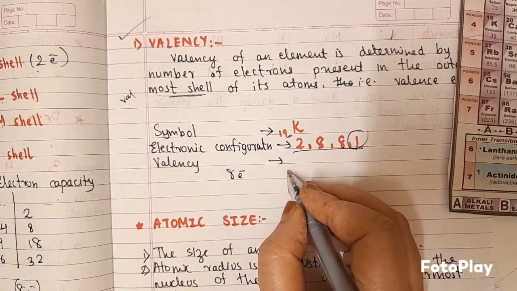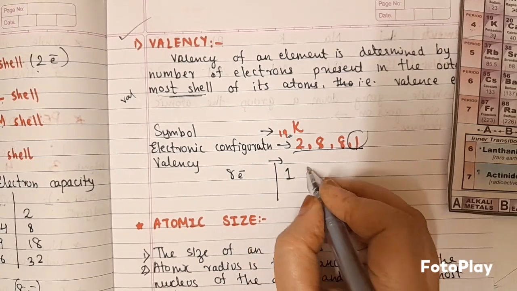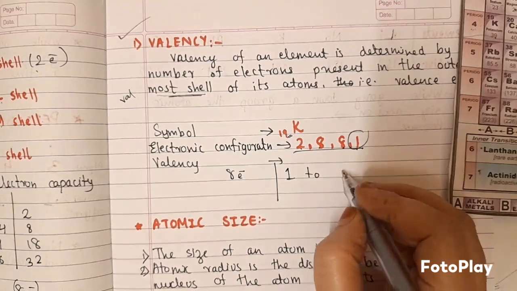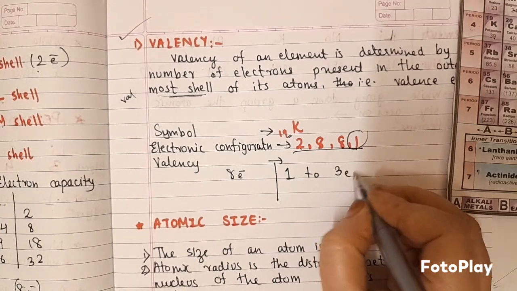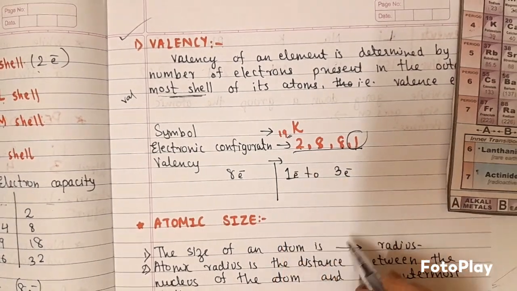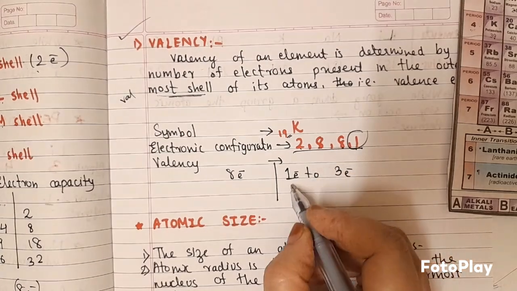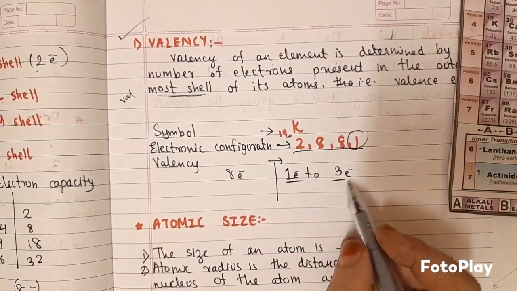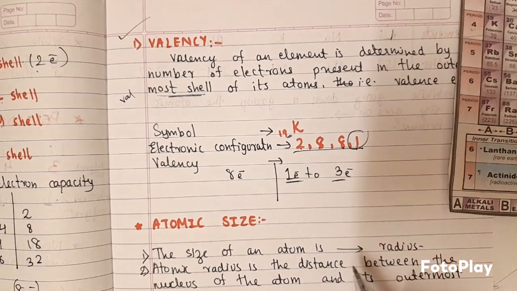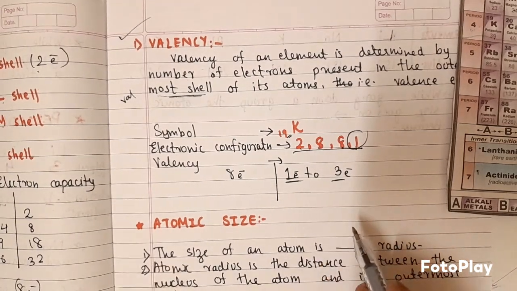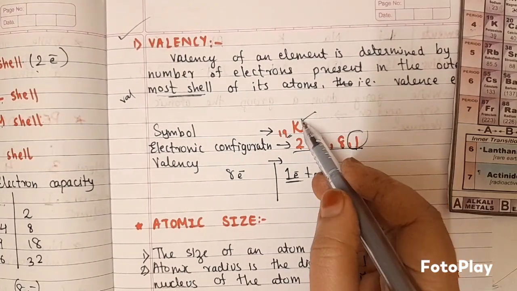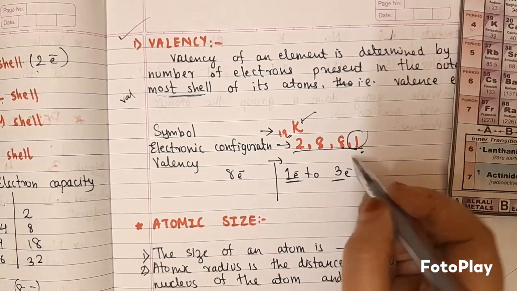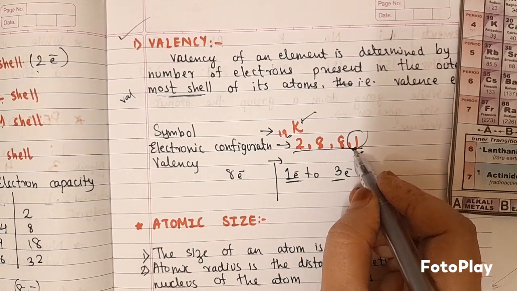For elements which contain 1 to 3 electrons in their last shell, the valency will be equivalent to the number of valence electrons in that particular element. Like if we take the example of potassium, potassium has 1 electron in the last shell, that means the valency of potassium will be 1.